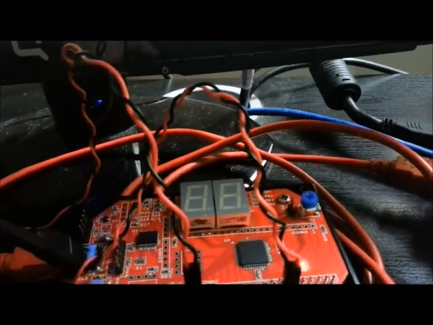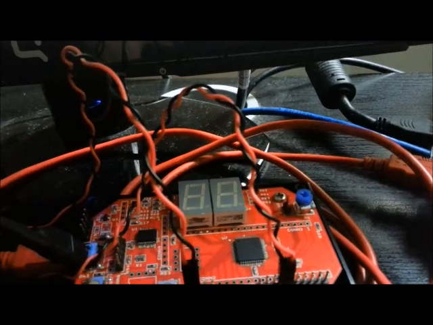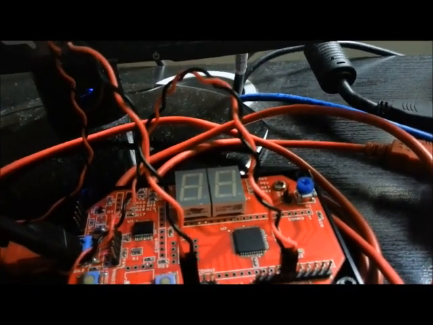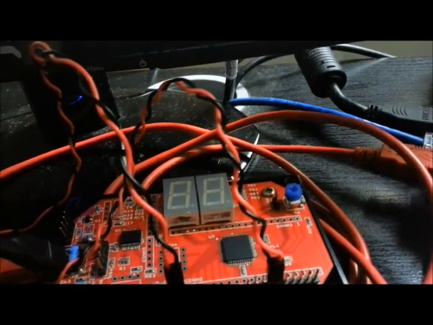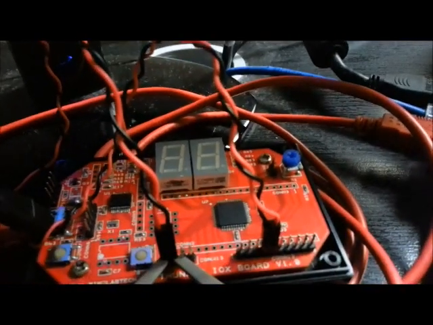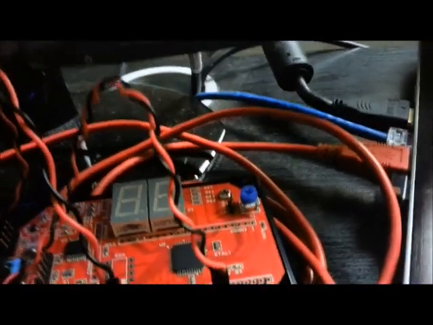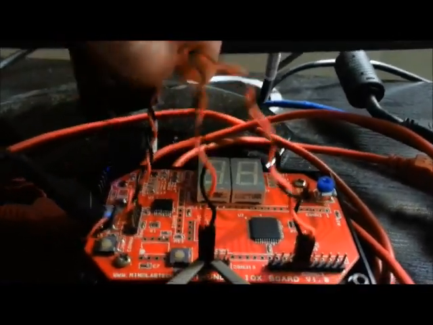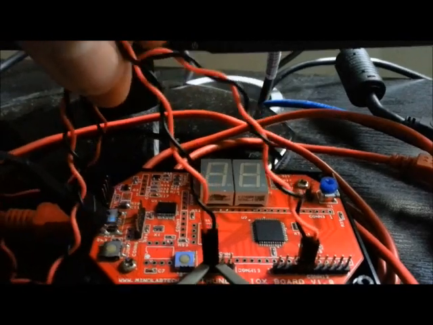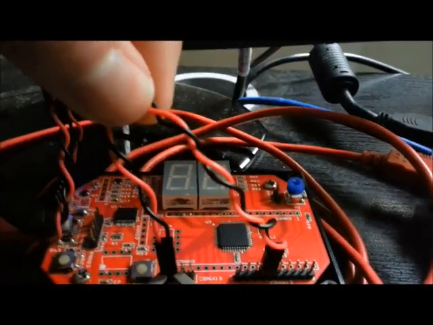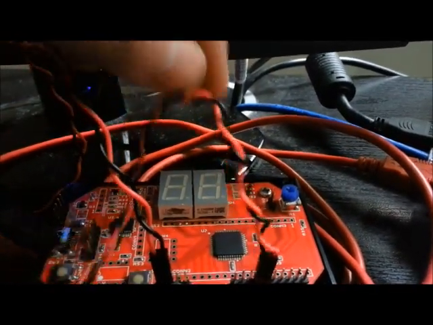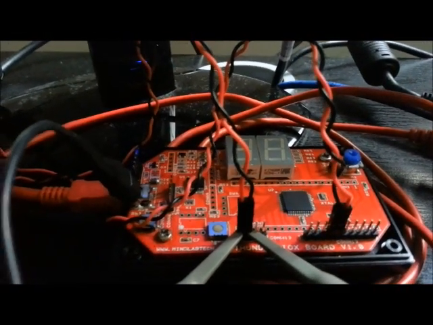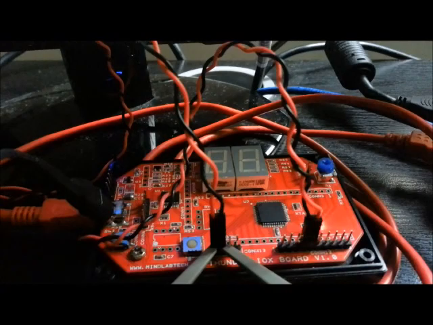So we were thinking, why not serialize the 7-segment and put a shift register at the display board. Well, that's what we've done. You might be seeing 4 wires here. These wires are the supply of the board, and these are the serial interface.